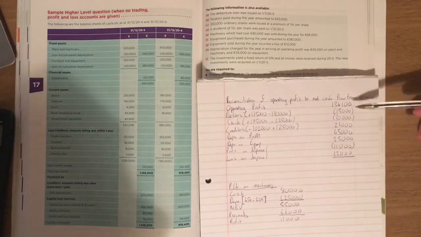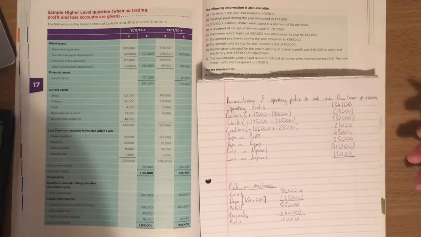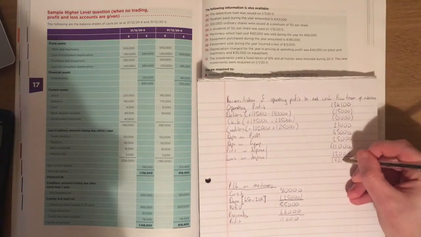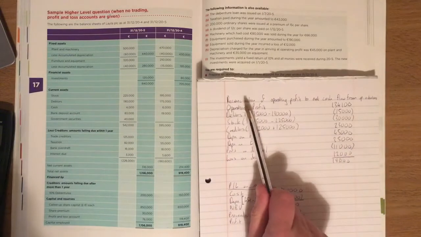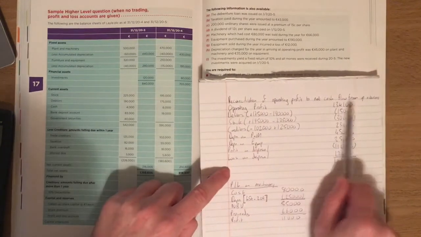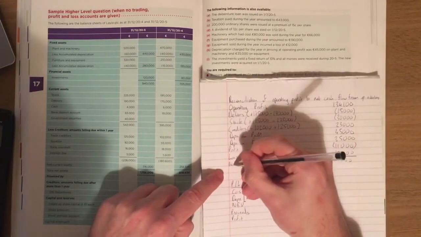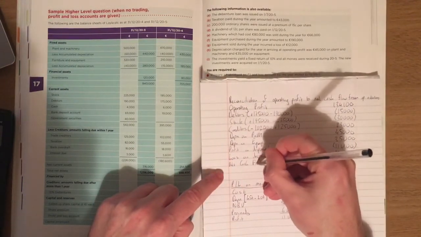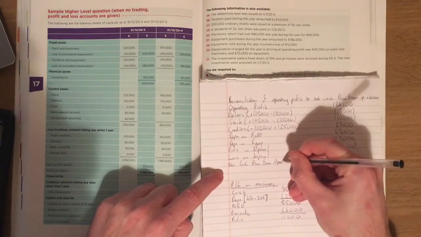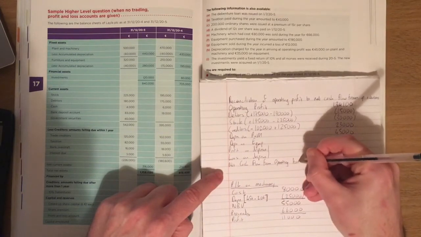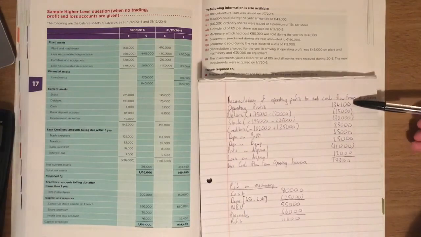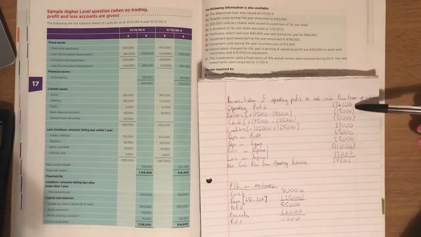So if you add and subtract all of those, you should get, in the end, 193,100. And what are you doing here? A reconciliation of operating profit to, so here's what this is, net cash flow from operating activities. All right, so again, I started with the operating profit. That's the answer to my previous part.